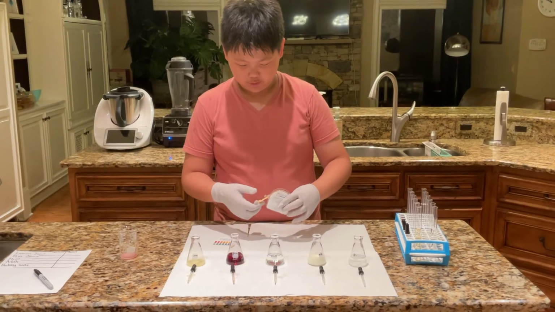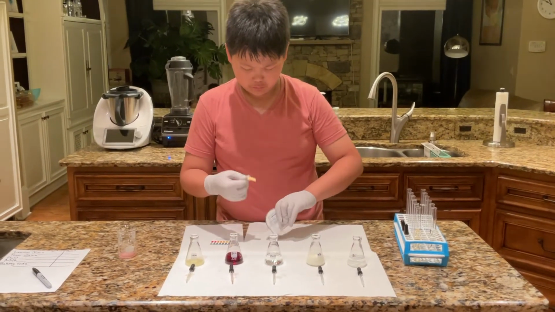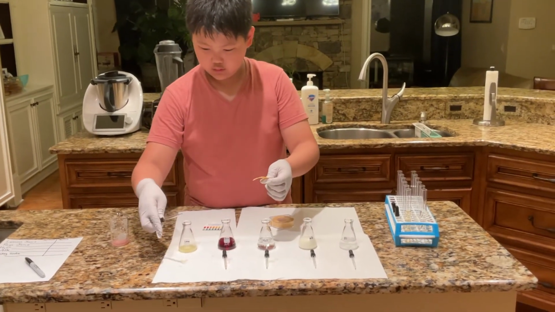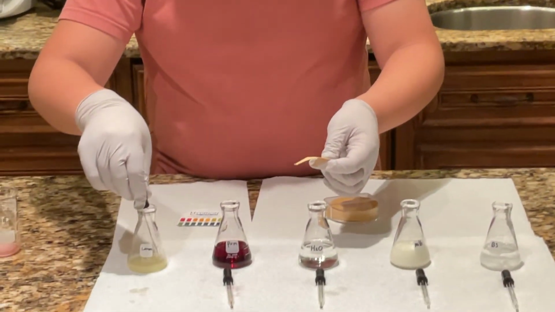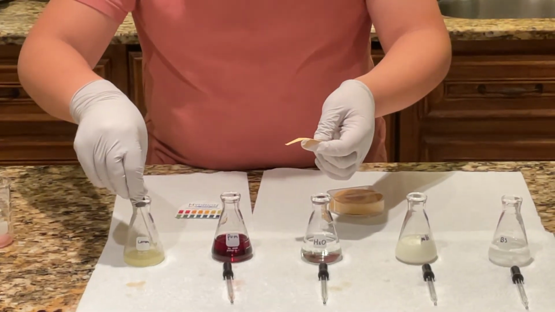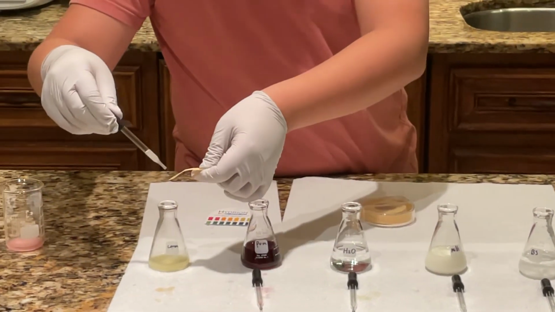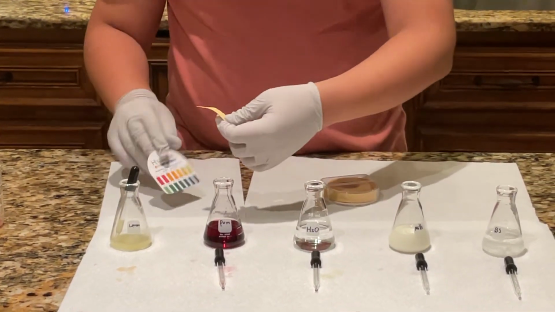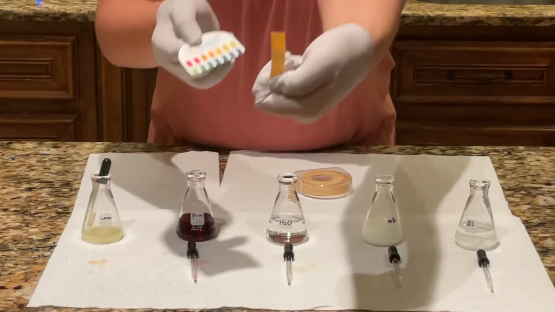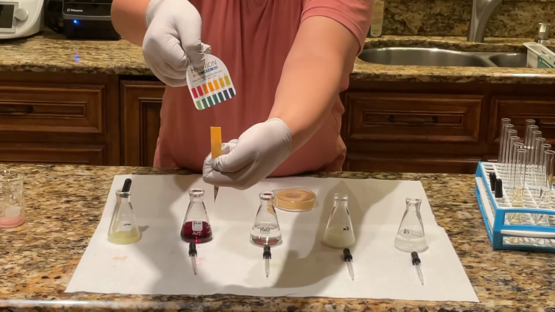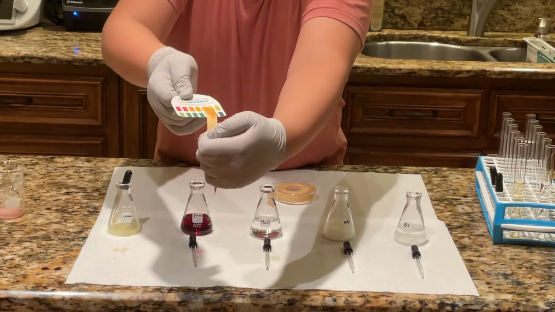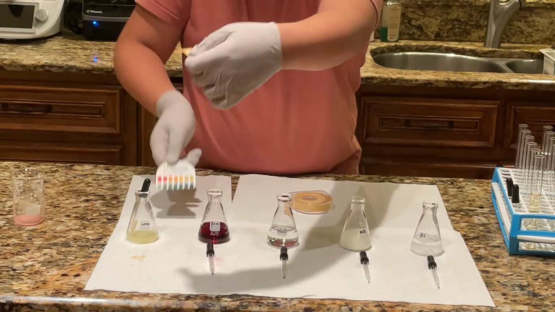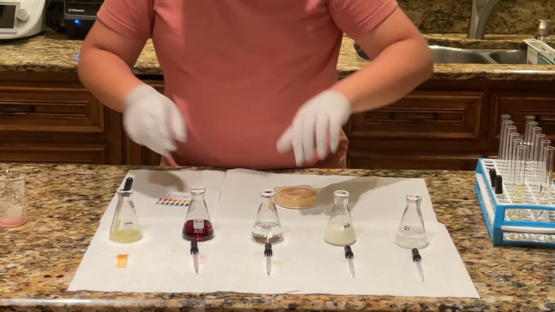Now I will conduct the experiment first with the lemon juice. I will rip off a sliver, and then I will use the dropper to get some lemon juice and use 1 drop of lemon. And as you can see, it has changed color, and it has turned into a 2 or a 3. So it's an acid.